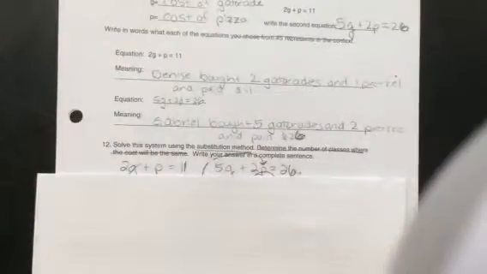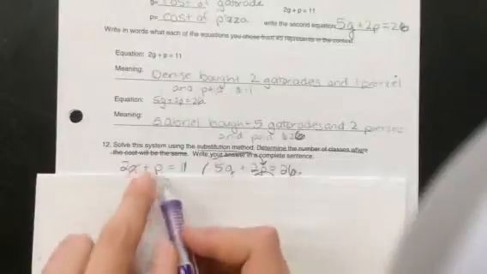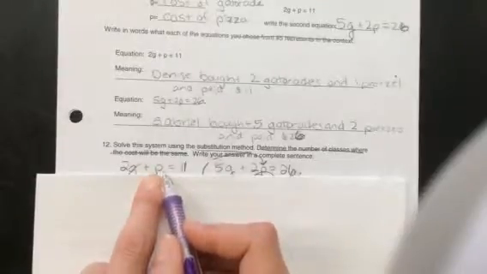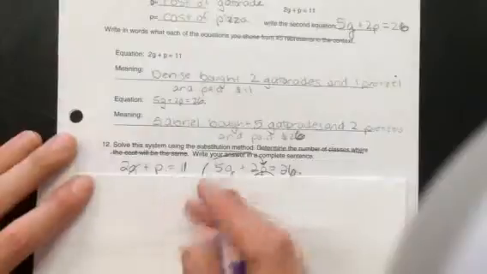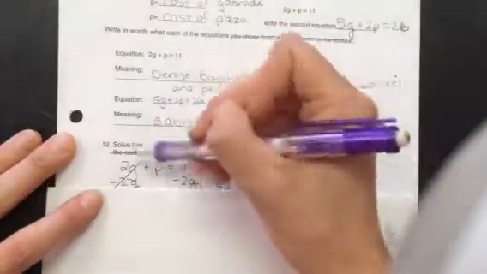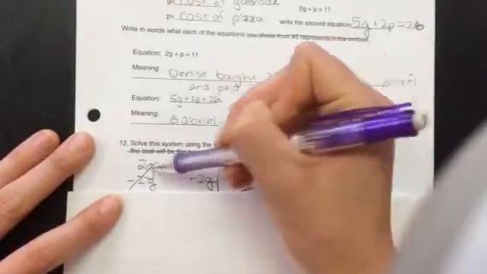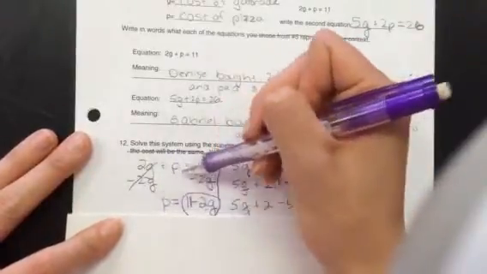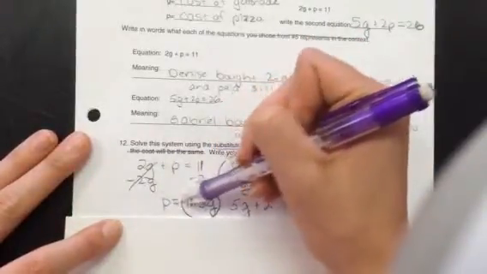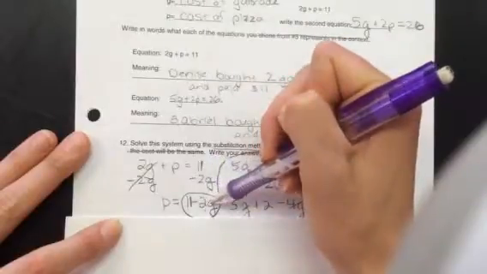The only letter that doesn't have a number in front is this P right here. So this is going to be the easiest to isolate. So let's do that. I'll subtract 2G from both sides. 2G minus 2G is 0, and I'm left with P isolated, equals 11 minus 2G.